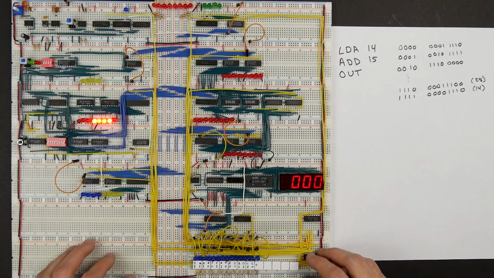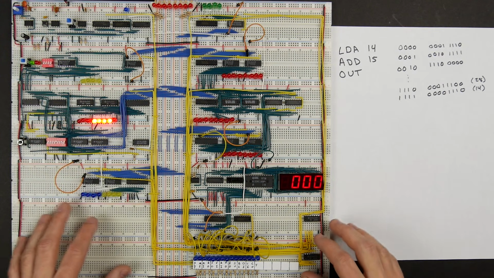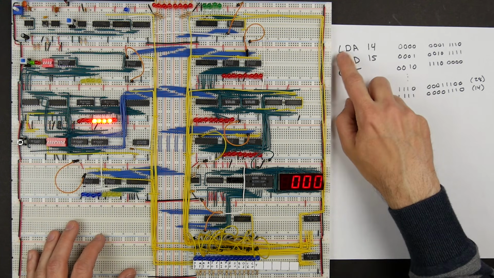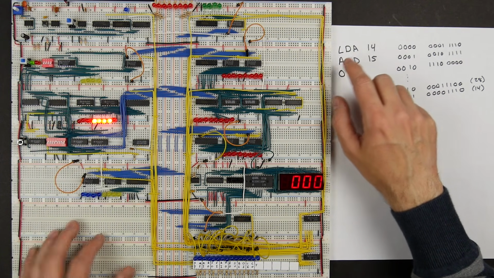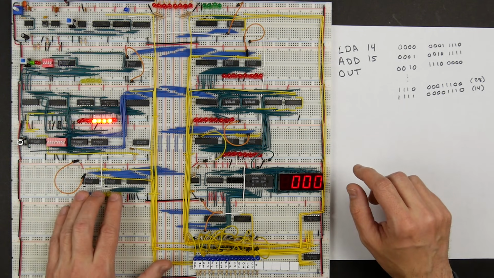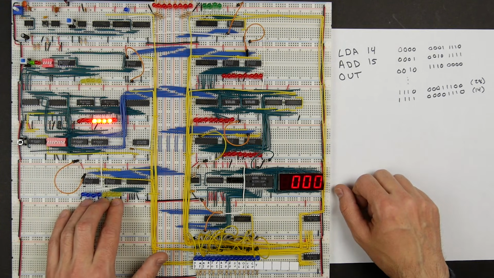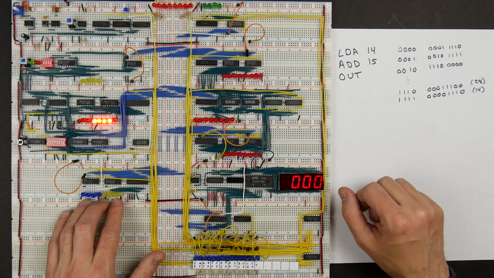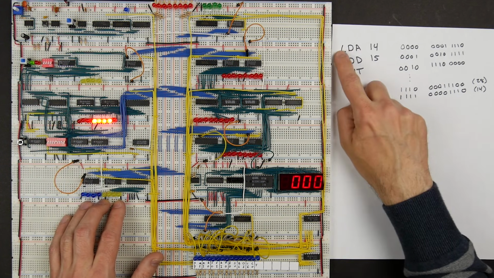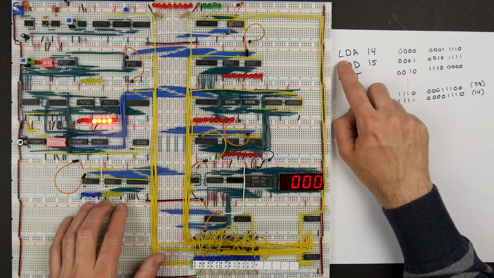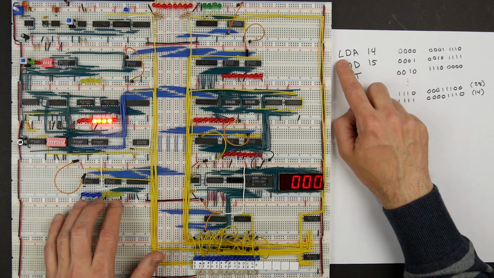So the first thing that's going to happen when we start to execute a program, or really anytime we start to execute a command, is we need to load the command from memory and put it in the instruction register, because the instruction register is what tells us what command we're currently running. And so the beginning of executing any command is a fetch cycle, where we fetch the instruction from memory and put it into the instruction register.